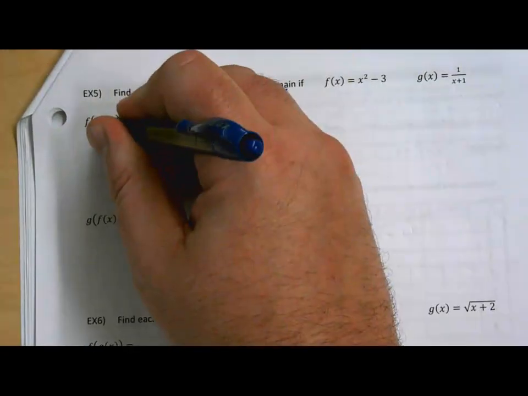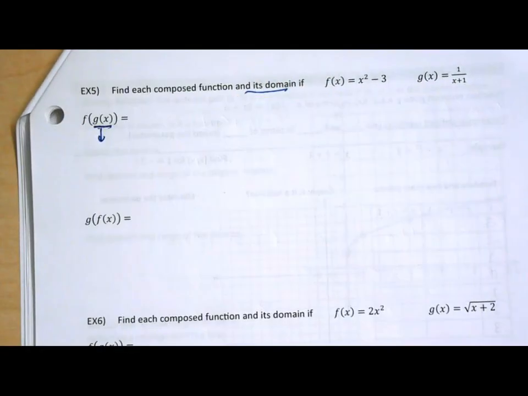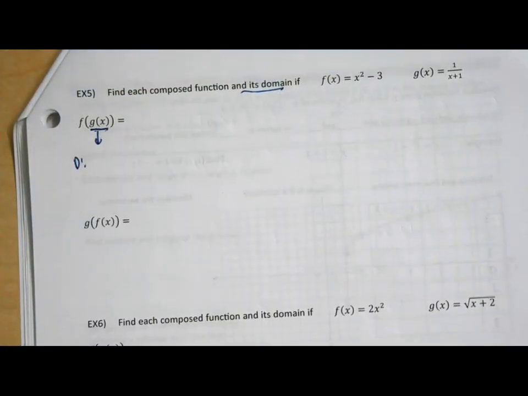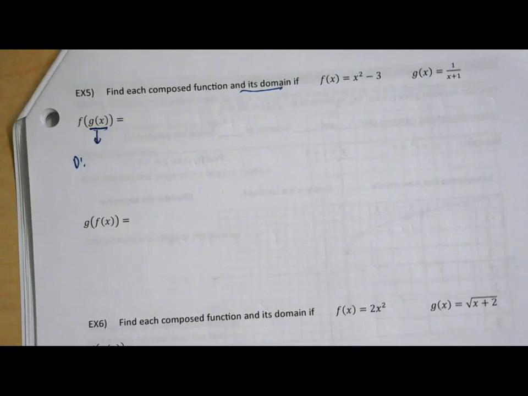And since I know I want to find its domain, before I even get started, I'm going to start by looking at the domain of g of x. Because I know that anything that breaks g of x is going to break this whole factory, right? g of x is the first machine our input's going into. So we got to make sure that anything we put into the factory isn't going to break the first machine. So let's look at g of x here.